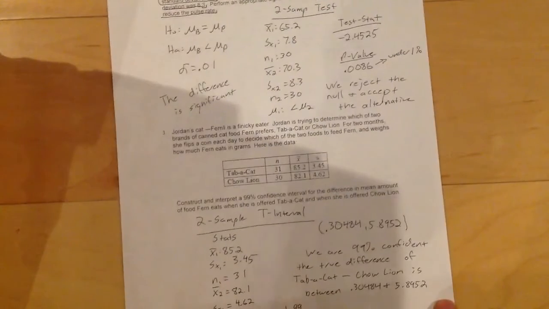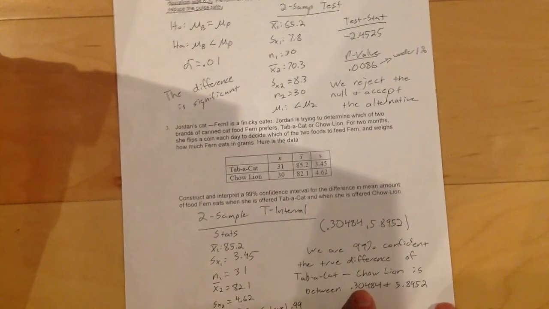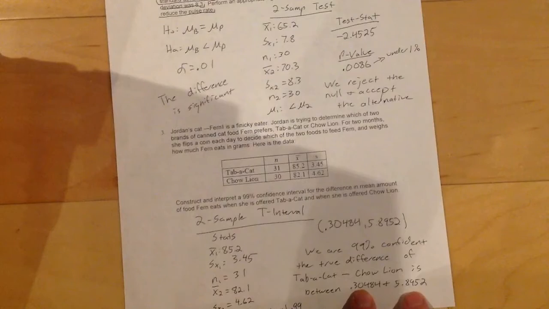So it's either super close, like the difference is really, really small, only 0.3 of a gram, or it could be as large as almost 6 grams.